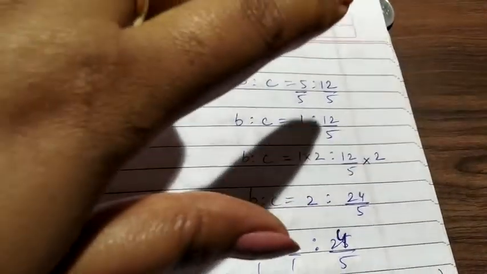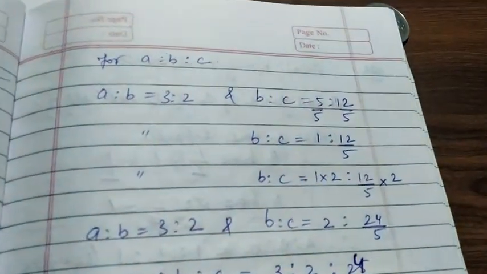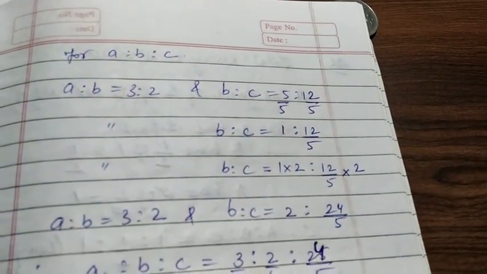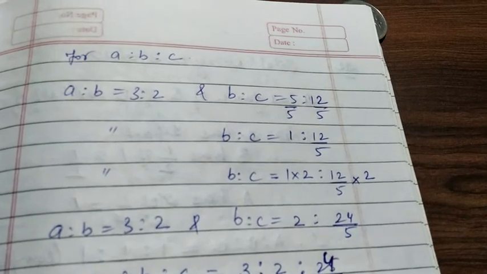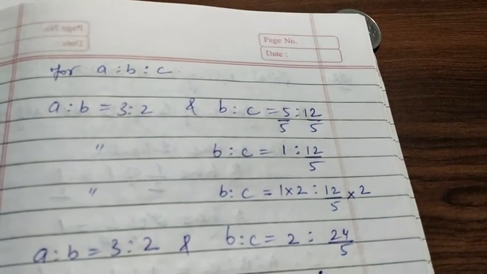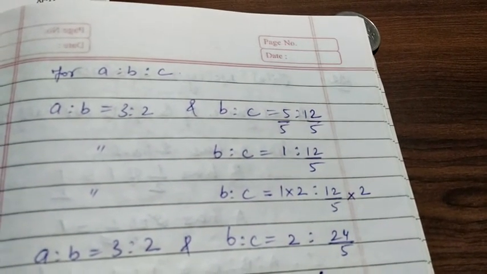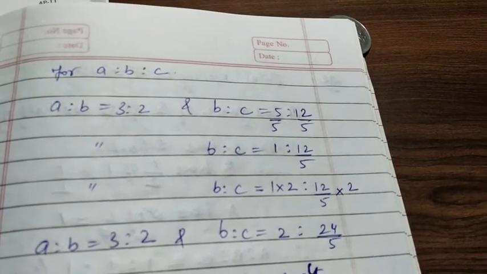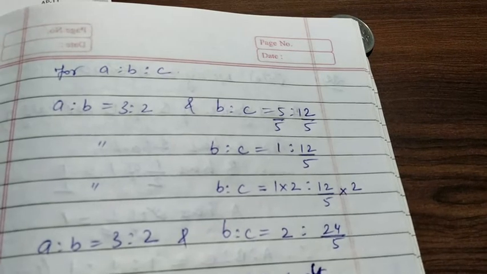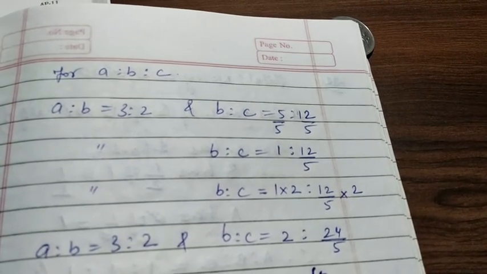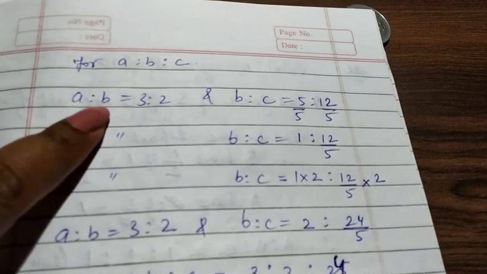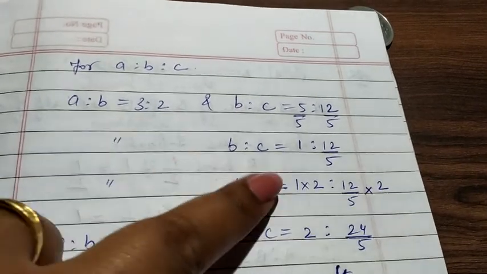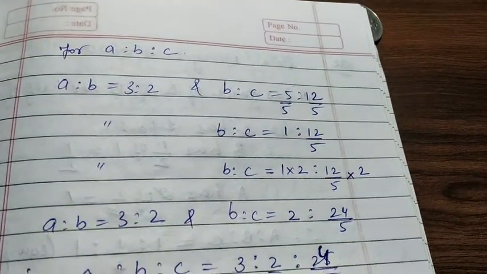So the first step is: whatever value is there in the second ratio, the first quantity value which we have to make the same, you have to divide by that. Divide both the quantities, not just one quantity. By doing this, you will get 1, and with 1 you can easily give B in the second ratio the same value as B in the first ratio.